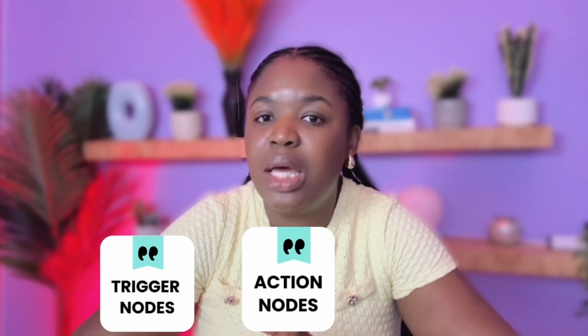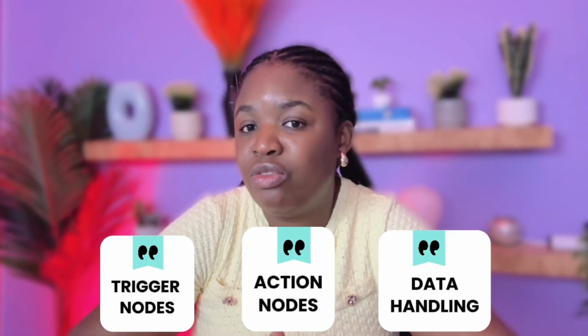All right, now that we understand what n8n is and what it can do, let's move into the core building blocks of n8n. These are the fundamental nodes that you would use in almost every workflow, and these are categorized into the trigger nodes, the action nodes, and a bit of data handling. By the end of this module, you'll be able to build your first working automation that captures data from an external tool and logs it into Google Sheets. Let's get right into it.